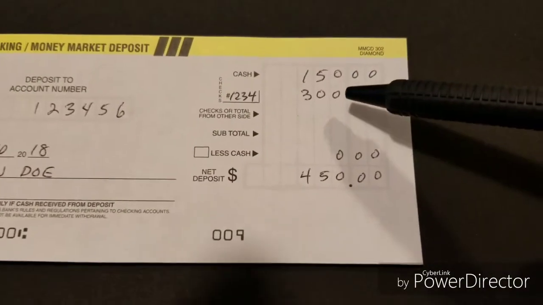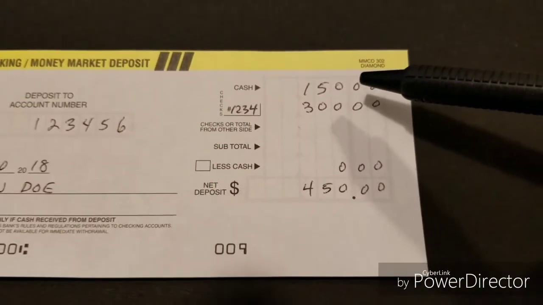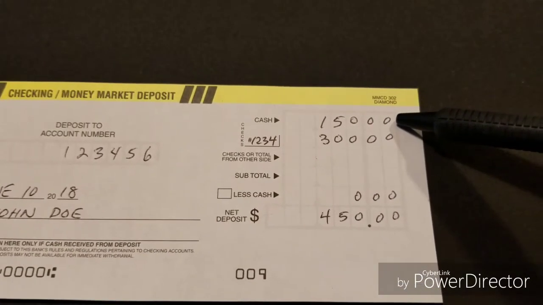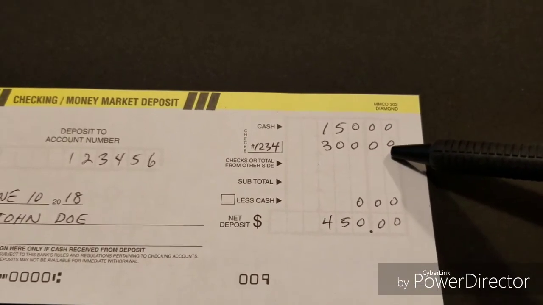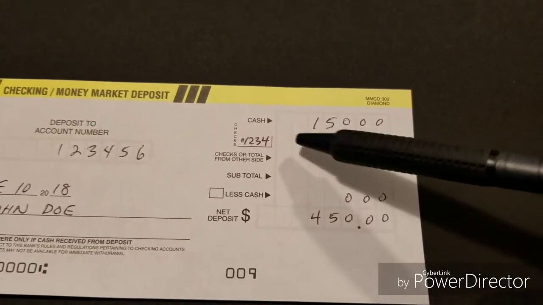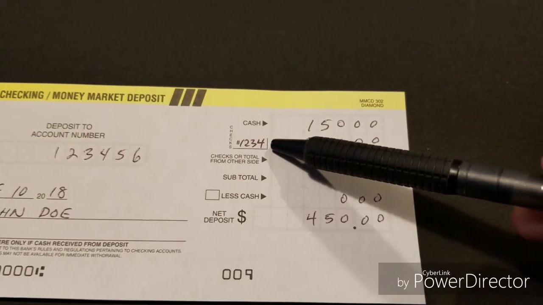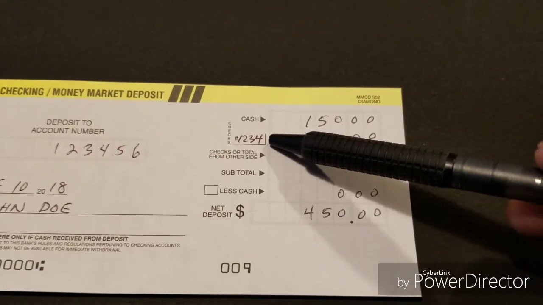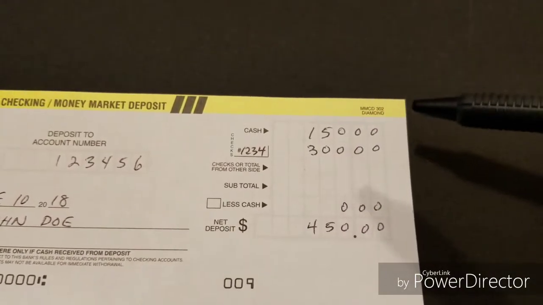What I've done here is I have $150 in cash, so I wrote that here where it says cash. The second line is a check for $300. This is the check number. You'll usually find it on the upper right hand corner, I believe.